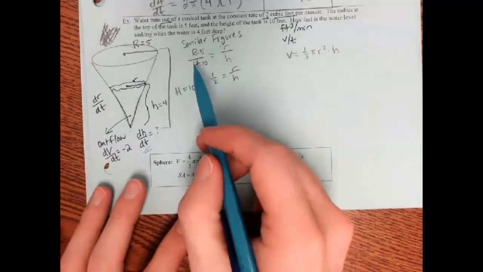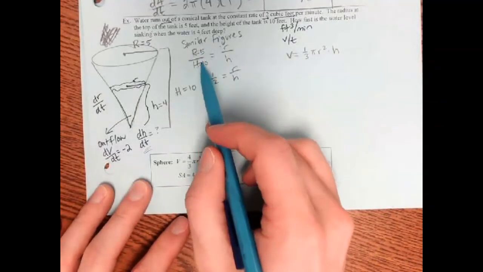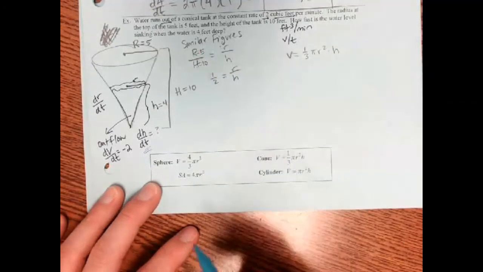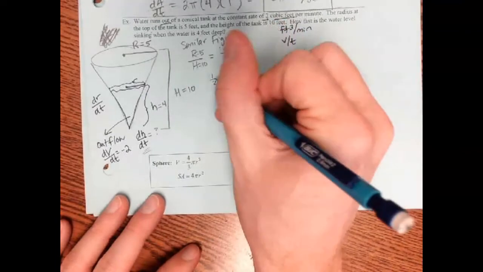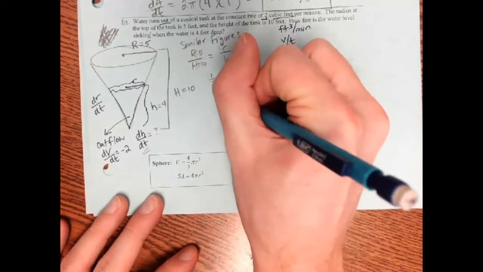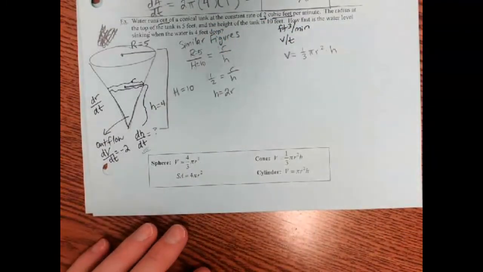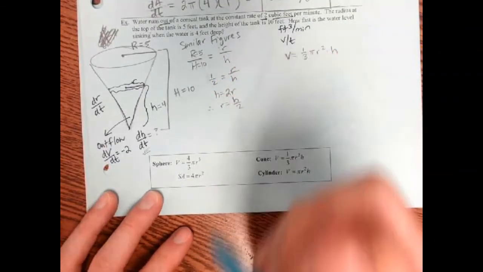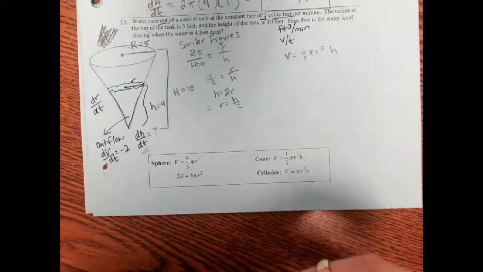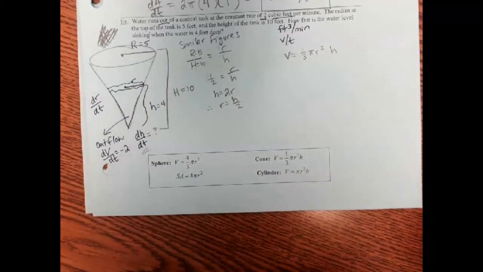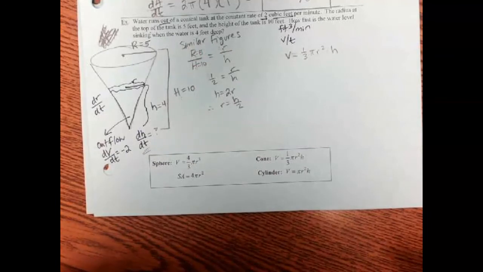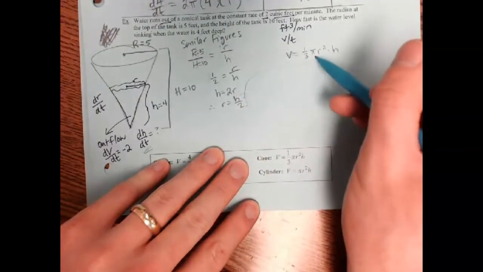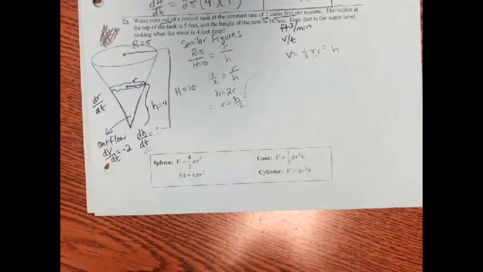So I set up the proportion, I plugged in the static dimensions, the things that never change. Do not plug in anything else there. And then I'm going to do my cross multiplication. So h is going to be equal to r. The height is always twice as big. So that means your radius is h over 2. Right, so I set up this proportion based on the similar figures, I plugged in the ones that never change, cross multiplied, and now I could take this expression for r, and then I'm going to actually come and plug it in, and I'm going to substitute away that r.